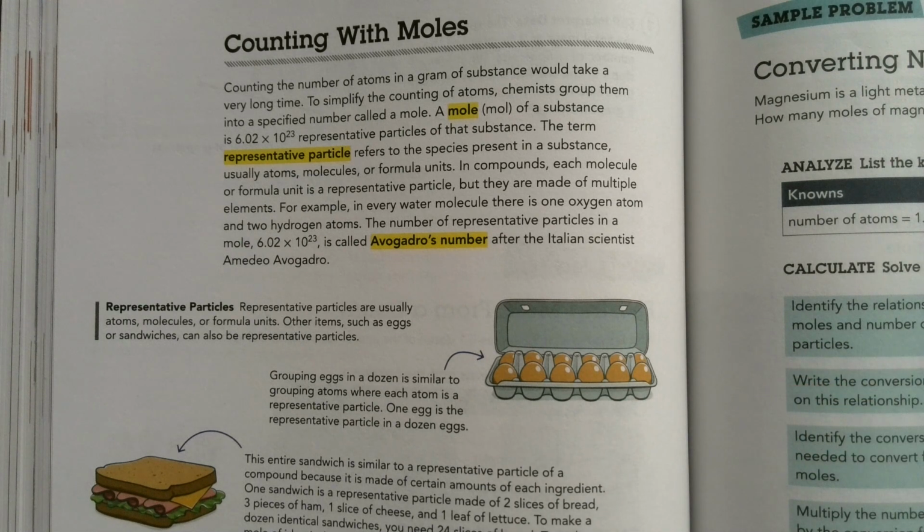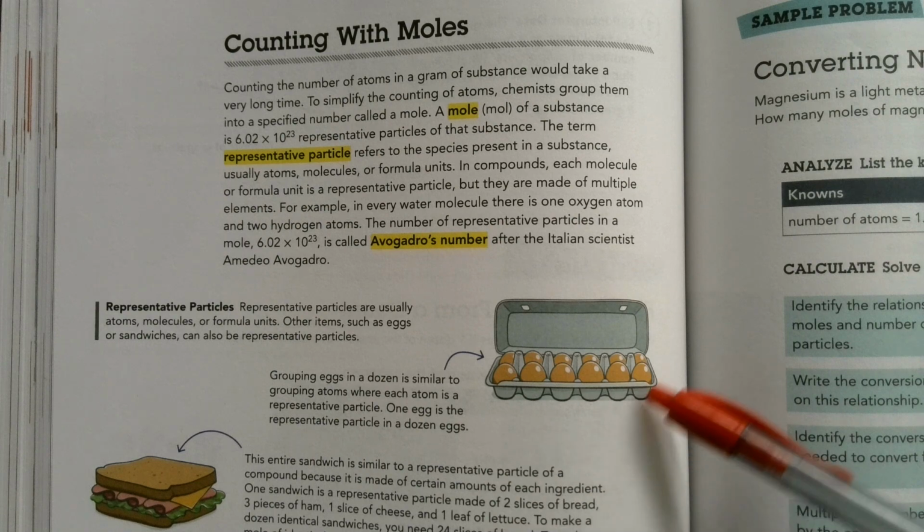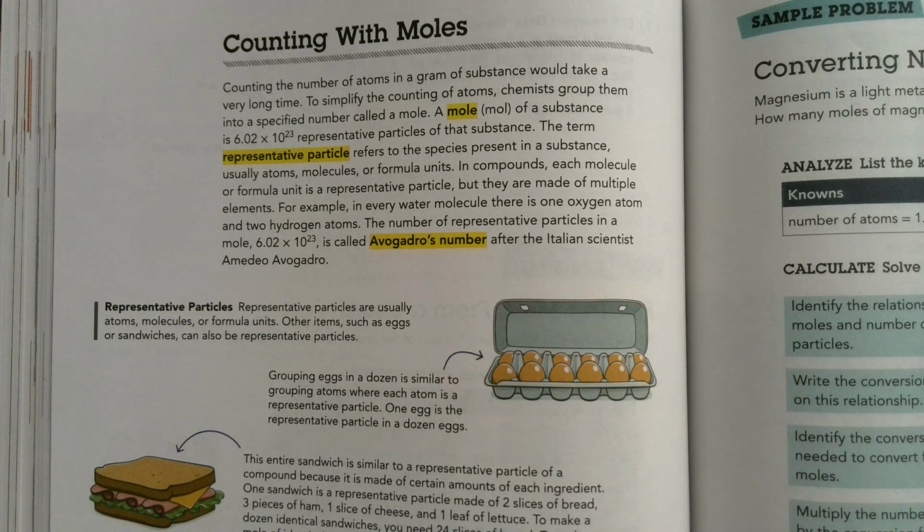And these names and terms are given to represent a specific number of items, right? So 12 eggs is just a dozen. You can think of a ream of paper. A ream of paper is 500 pages, right? Instead of just saying 500 pages, we just say a ream. It's a ream of paper.